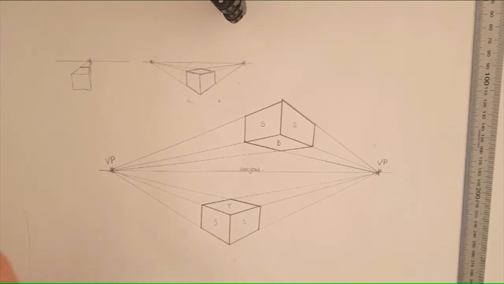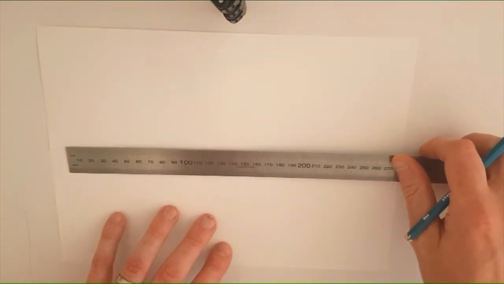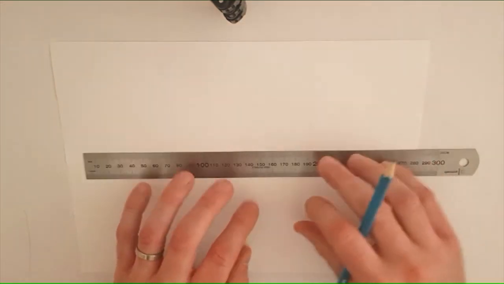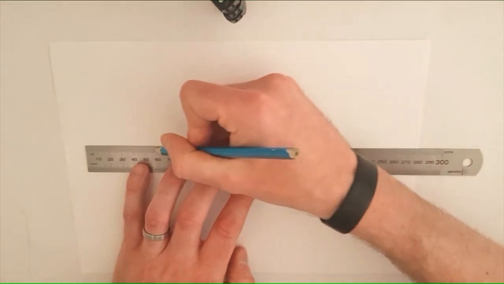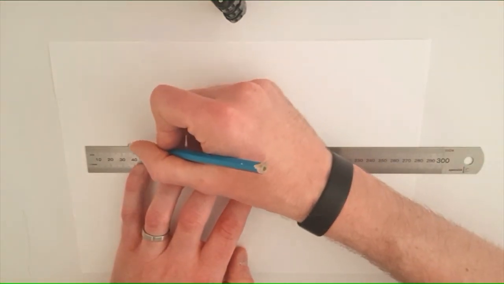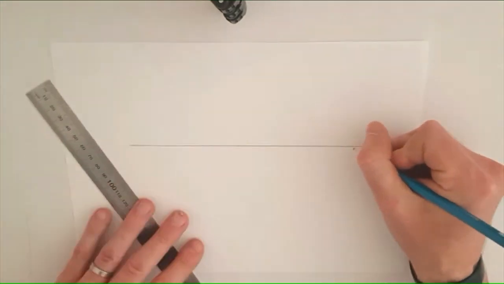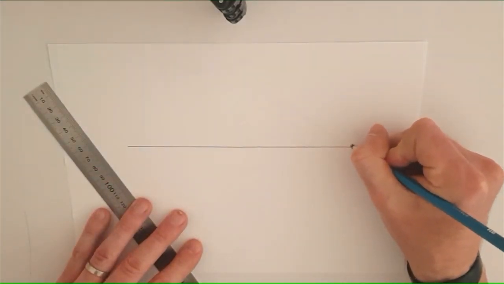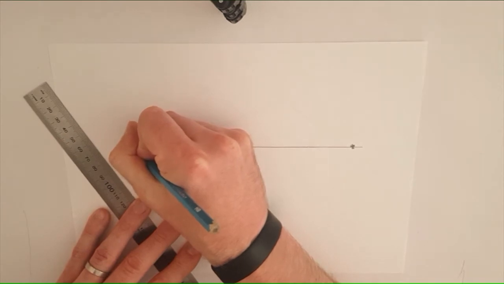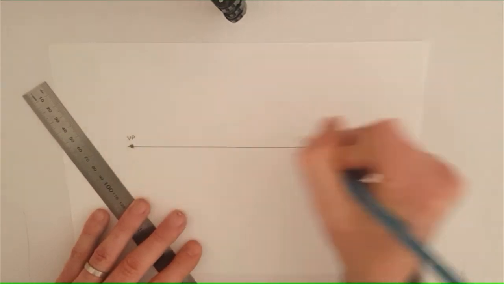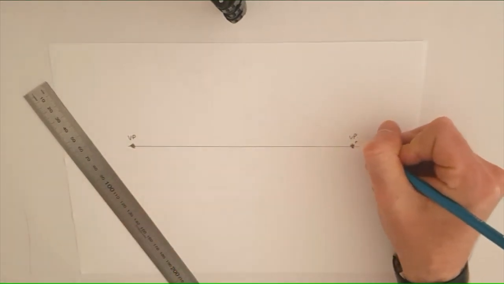Now, I love doing street scenes in 2 point perspective because you've got so much room to maneuver within it. So I'm just going to go through how to draw a typical street scene in 2 point perspective. So we have obviously our horizon line going across, the vanishing points either end. Label it VP and VP.